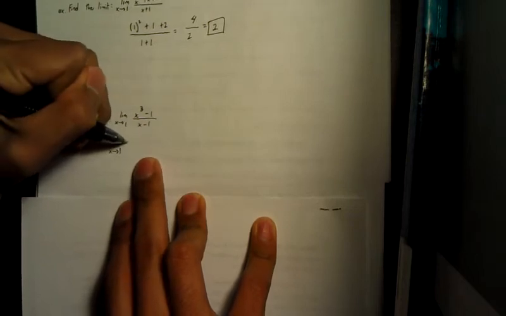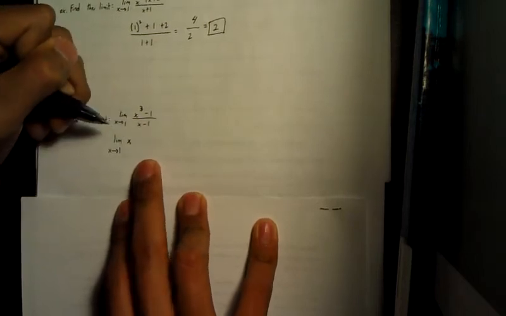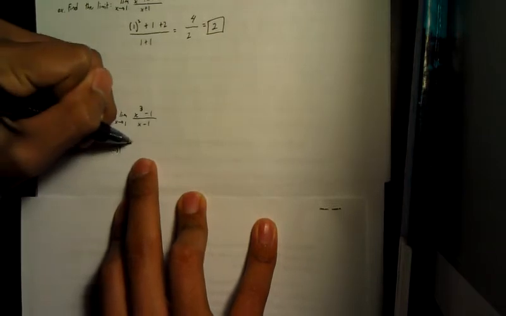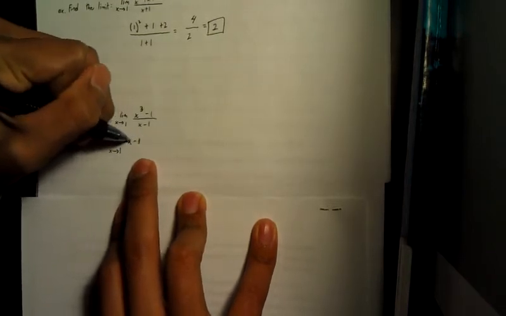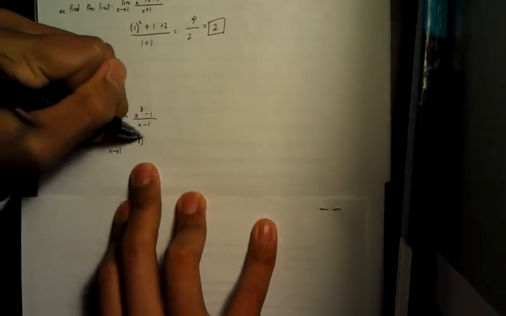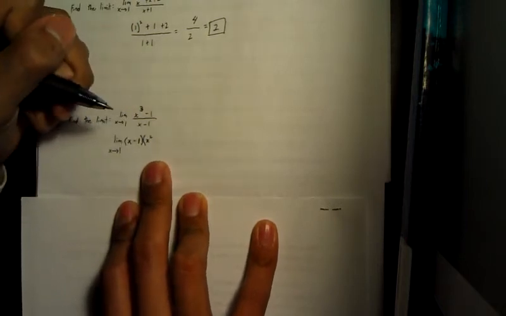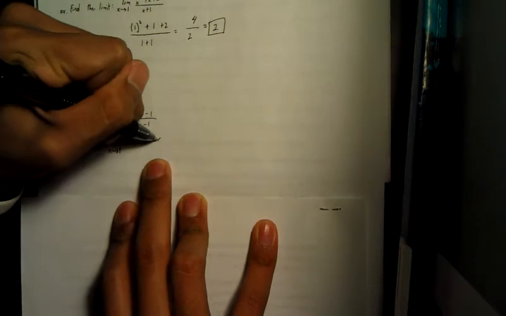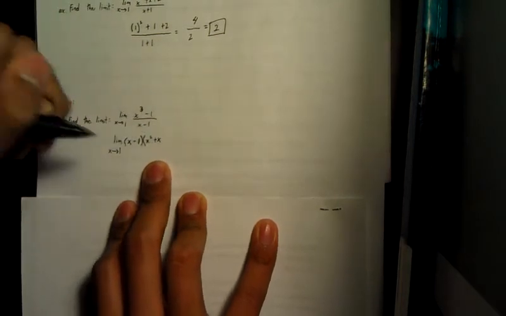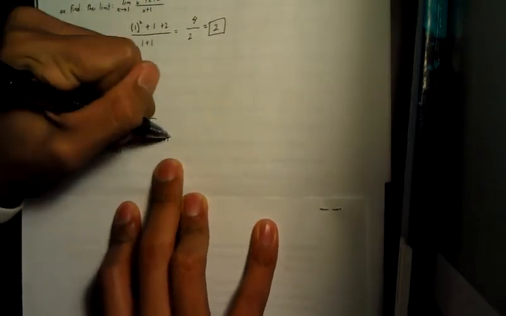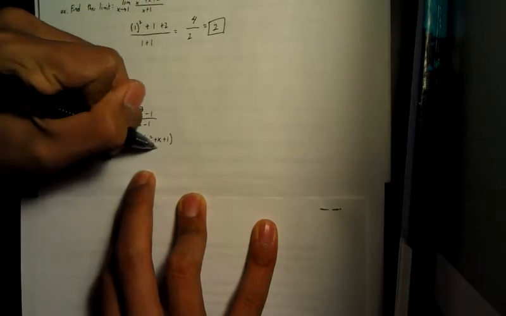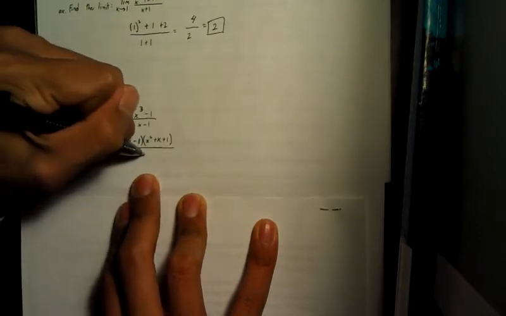Then x to the third minus 1 actually factors to x minus 1 times the quantity x squared plus x plus 1, and that's divided by x minus 1.